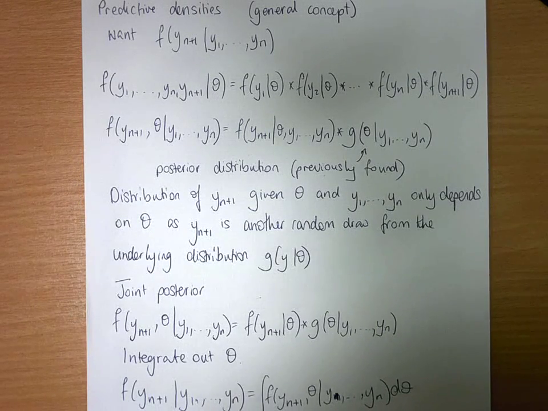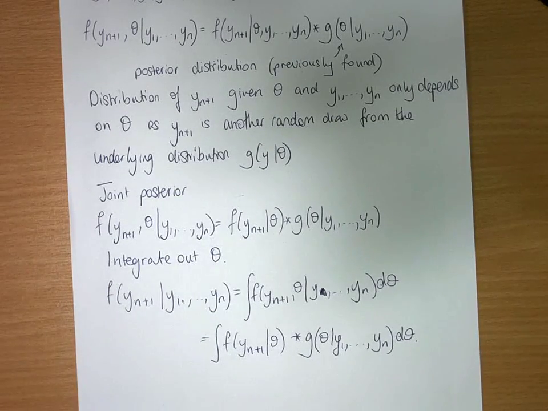And that's the general concept of how to calculate the predictive distribution and the predictive densities. And we'll take a look in the next few videos at how to do this in specific distributions.